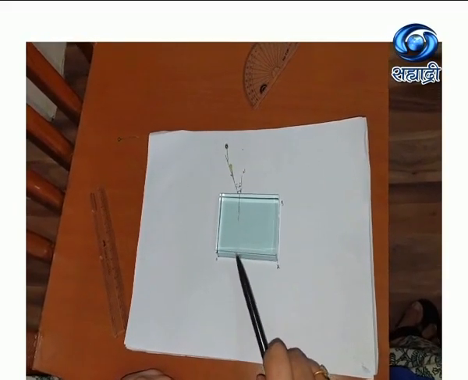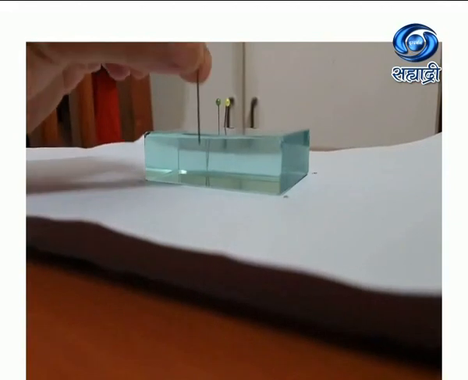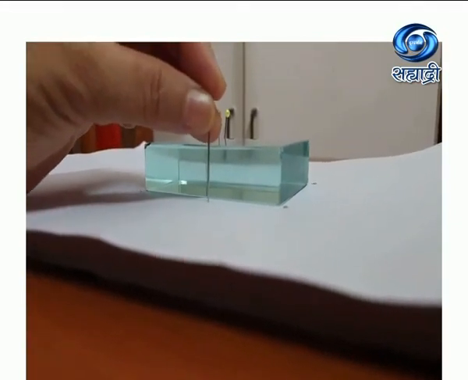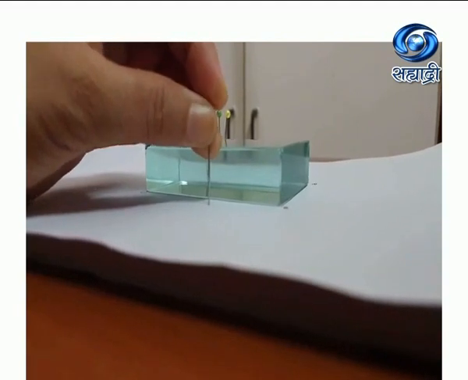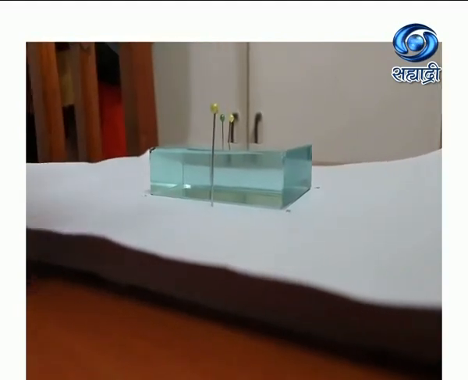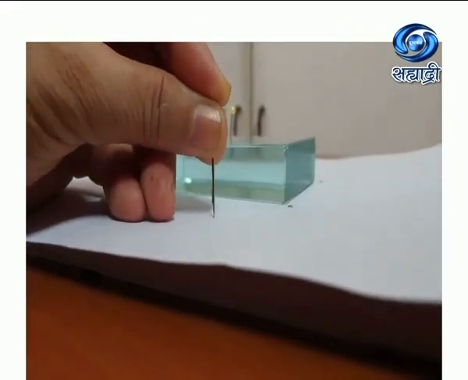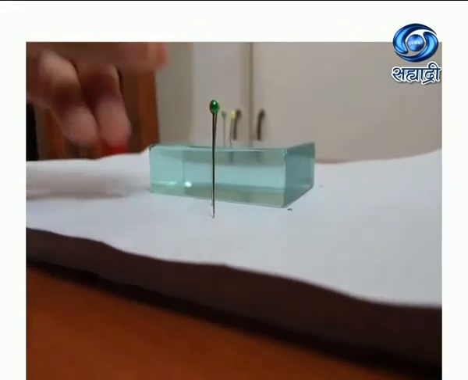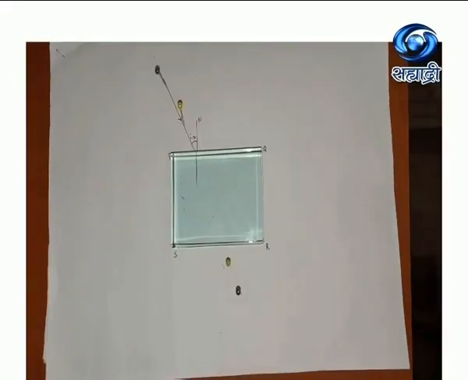On this straight line we have to place 2 other pins. So observing from this side, we put the pins.